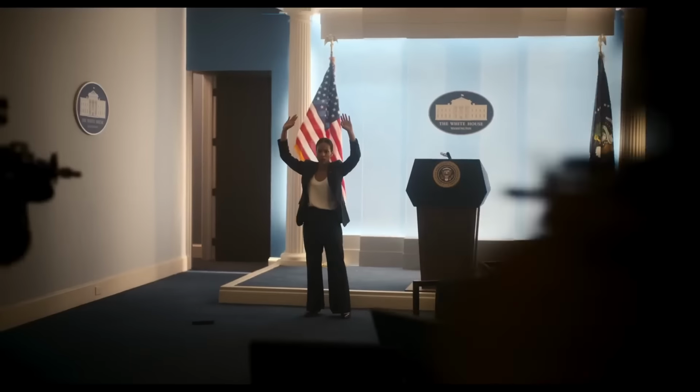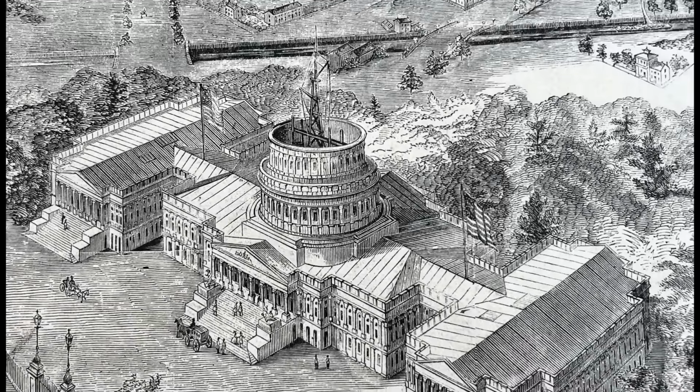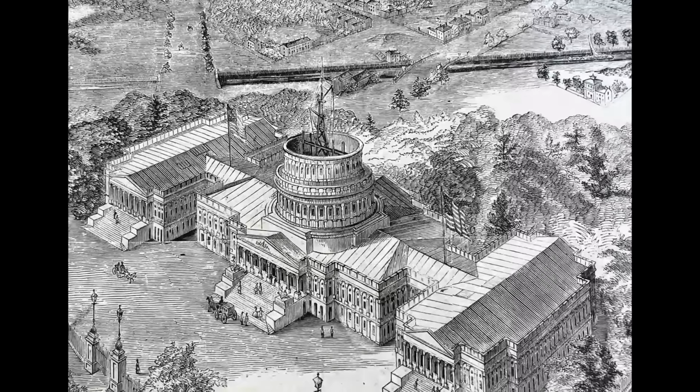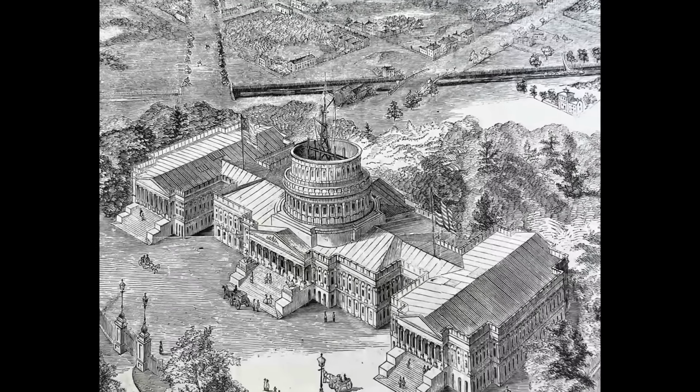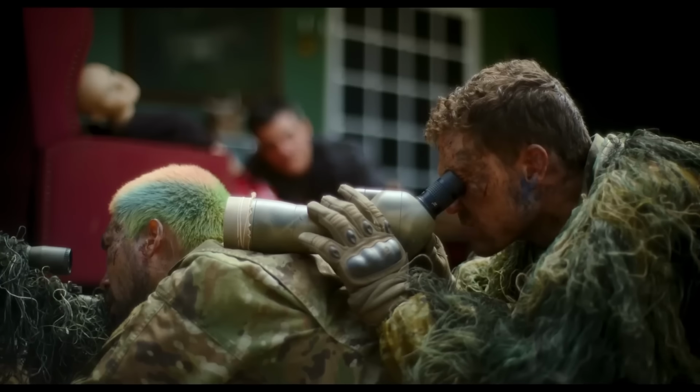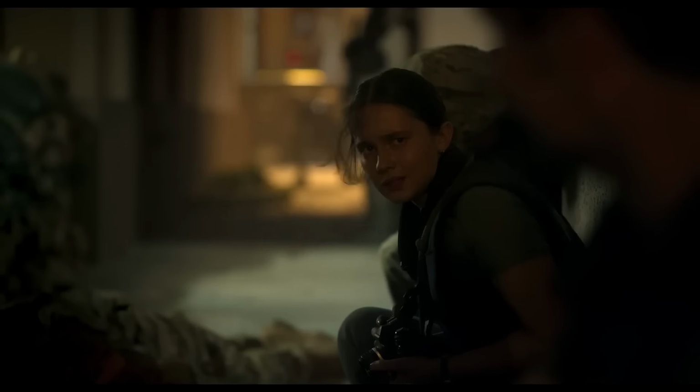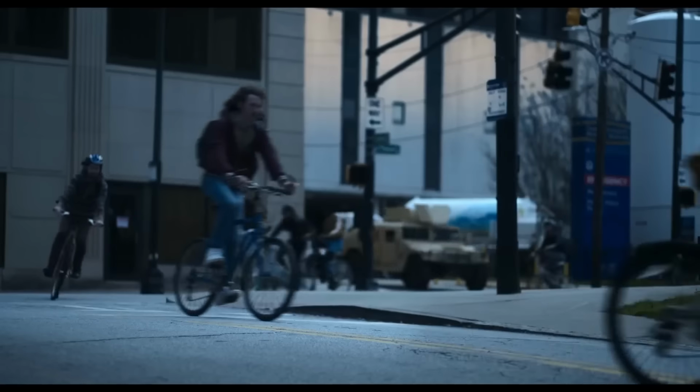Geography plays a very important role in this film, just as it did in the actual American Civil War. And I don't think I'm giving too much away to highlight the fact that there are some very intense urban combat scenes depicted in this movie, many of which take place in the District of Columbia itself, and that is depicted in the trailer as such.